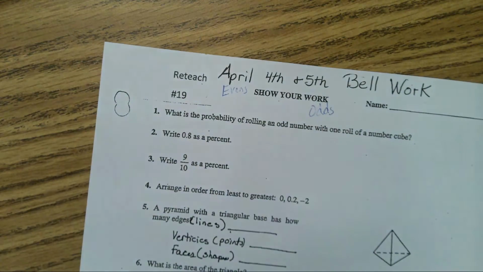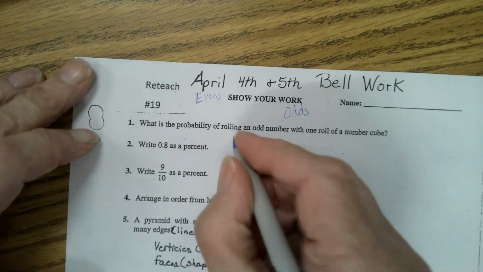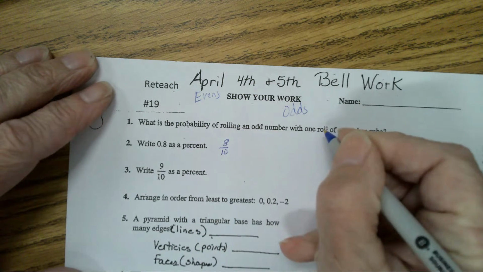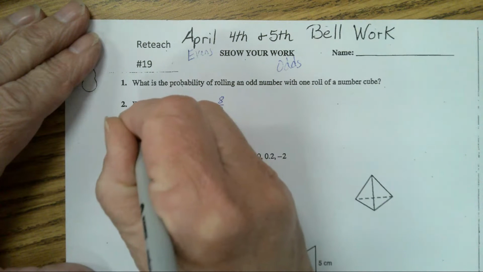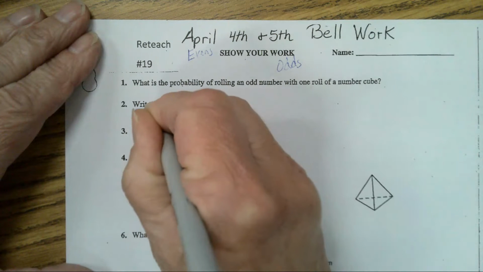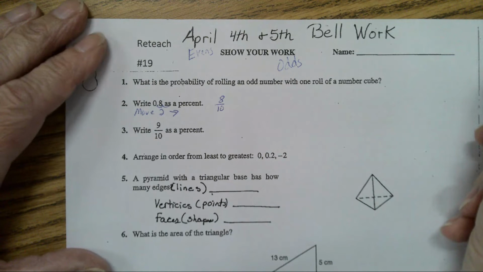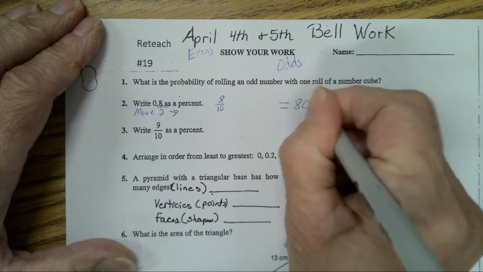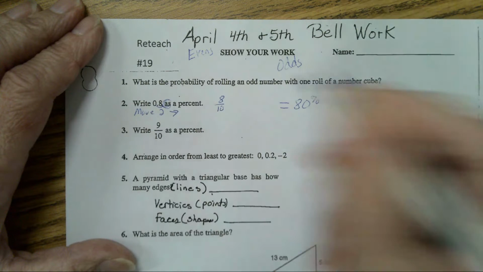All right, so we're going to start with number 2. Write 8/10 as a percent. Well, 8/10 as a fraction looks like that, but we want a percent. And remember, percent means per 100. So you just move it 2 places to the right. 1, 2, and the answer is going to be 80%. So 1, it's behind the 8, 2, and you add a 0, so it'll be 80%.